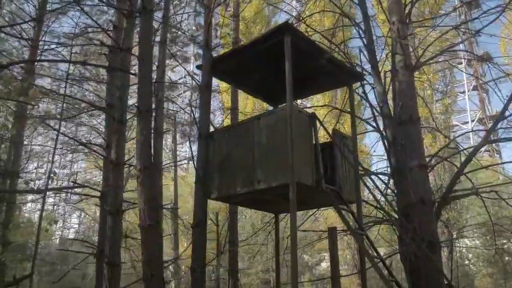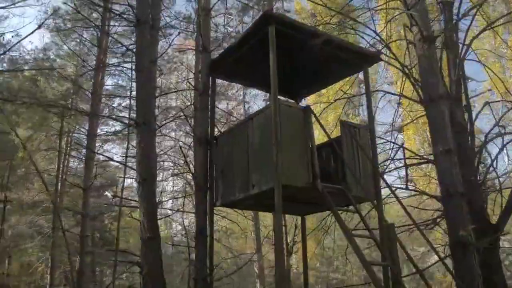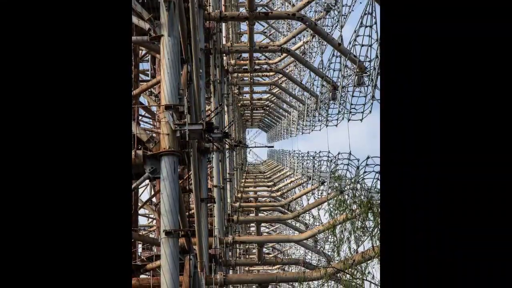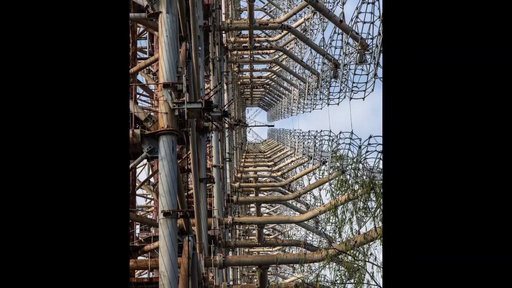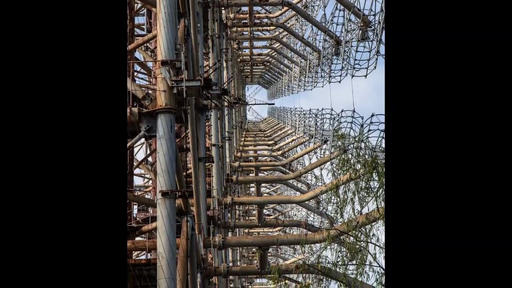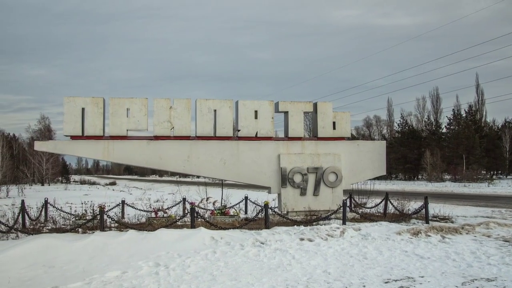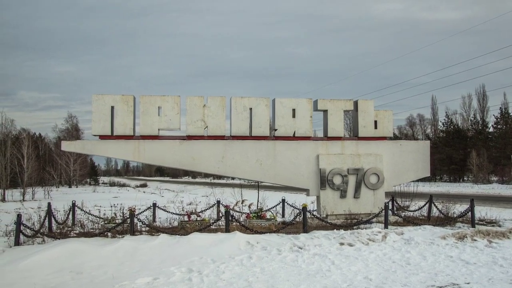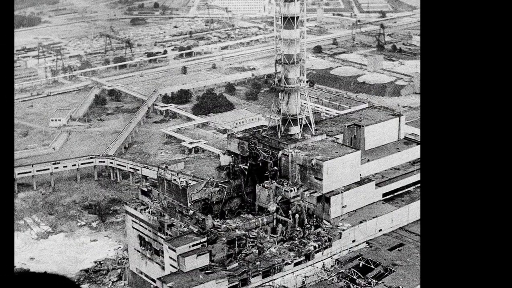The Soviet government mobilized thousands of workers to help contain the contamination and clean up the affected areas. The cleanup effort was incredibly dangerous, as workers were exposed to high levels of radiation while working in contaminated areas.